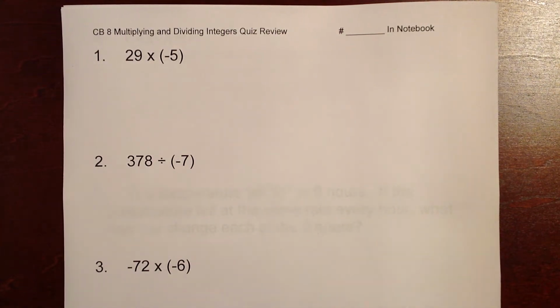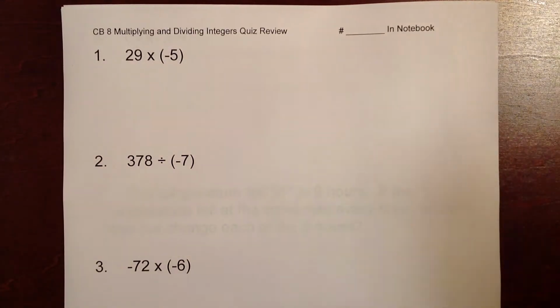This week we learned a song called "Same Signs Adding." If you want to be cool and stay in school, learn your divide and multiply rule. Same signs, answer is positive. Different signs, answer is negative.